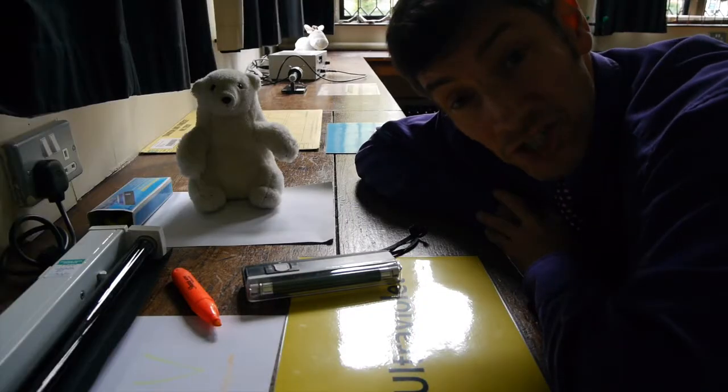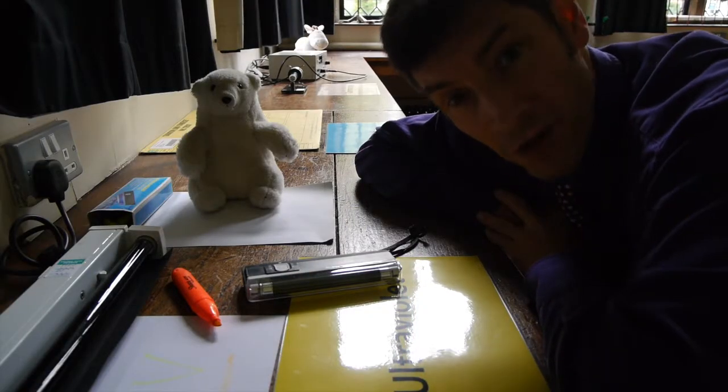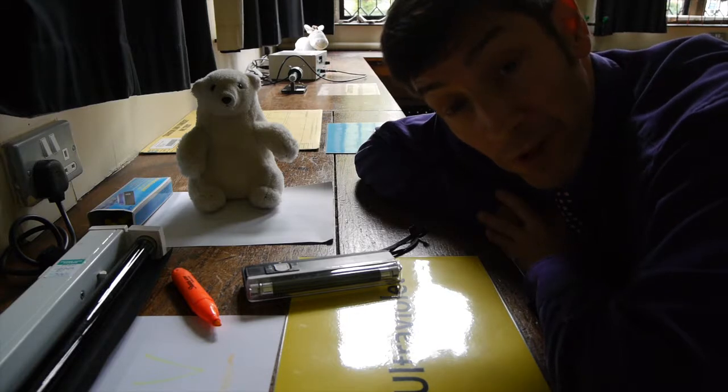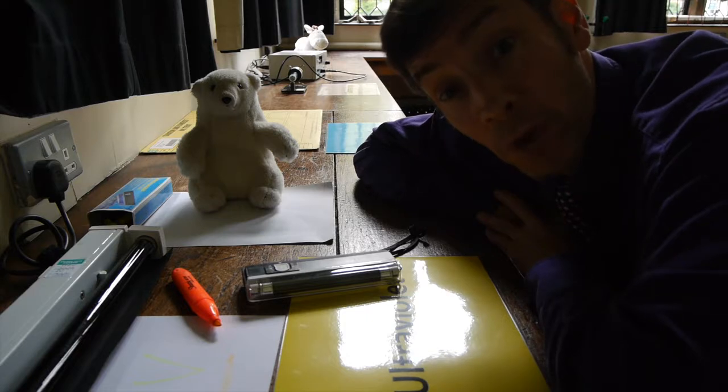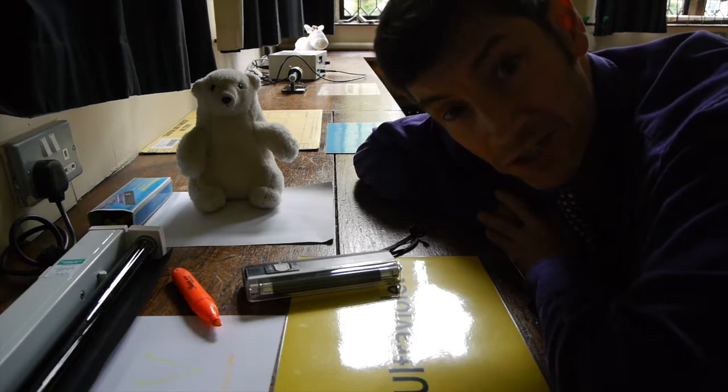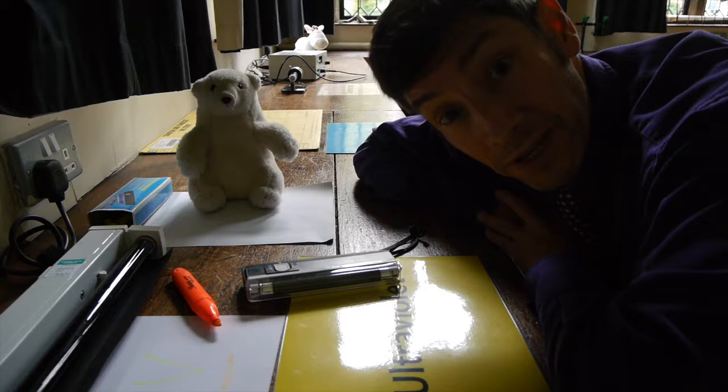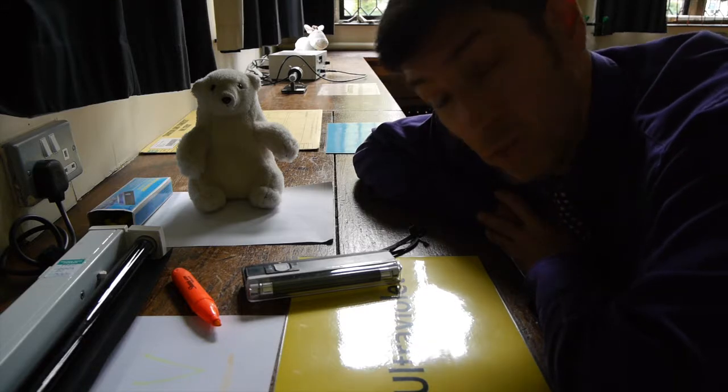Right, let's go up in energy. Higher than violet, so we're now into ultraviolet, very, very short wavelength and very high frequency. And ultraviolet can be quite harmful. It causes ionisation and can damage the cells in your body. So you have to be a little bit careful working with this.